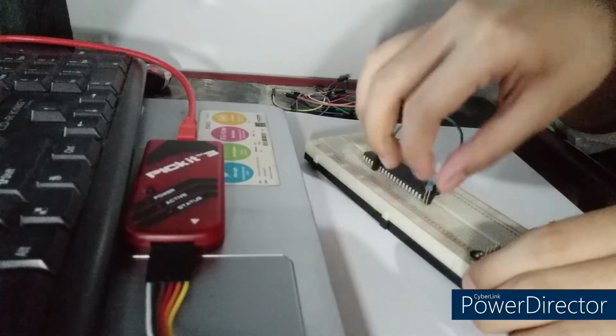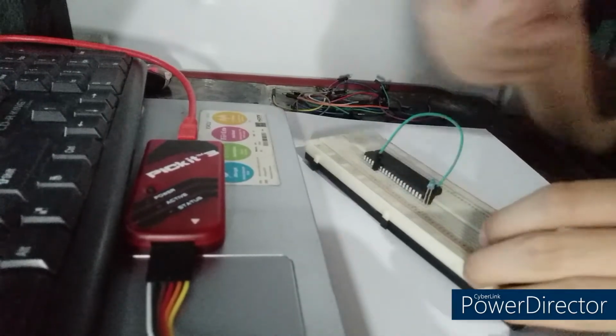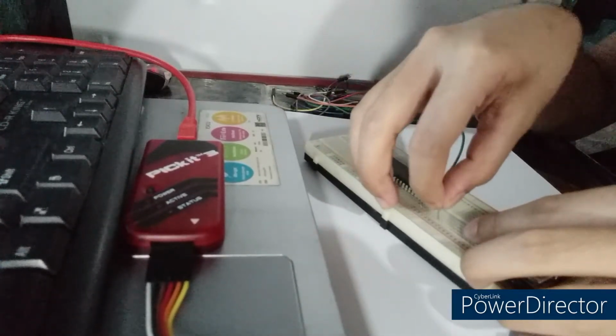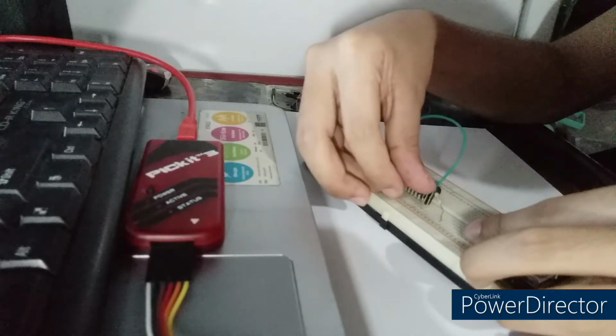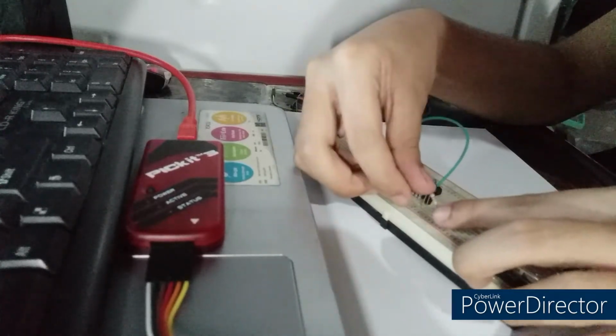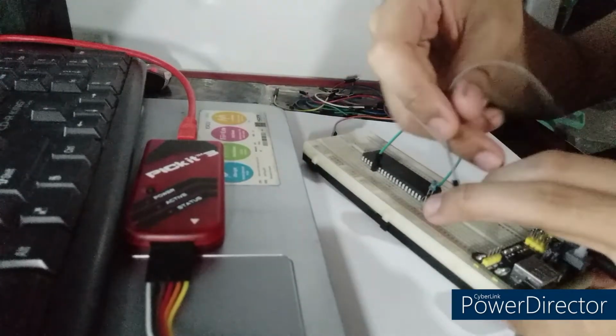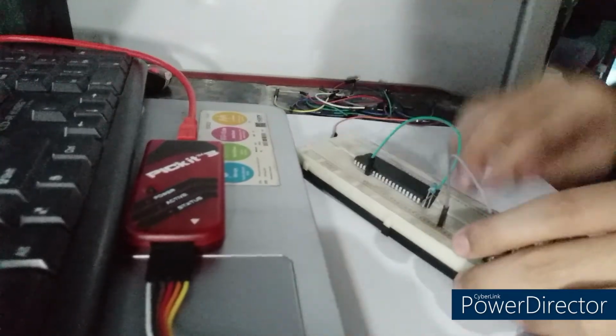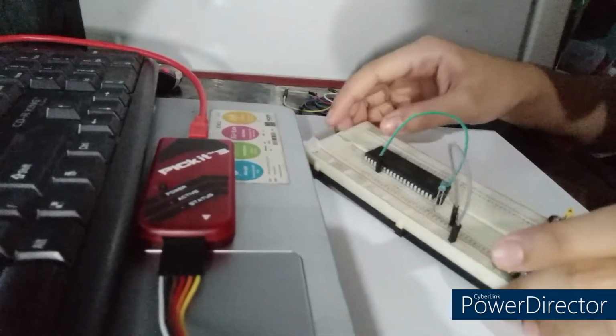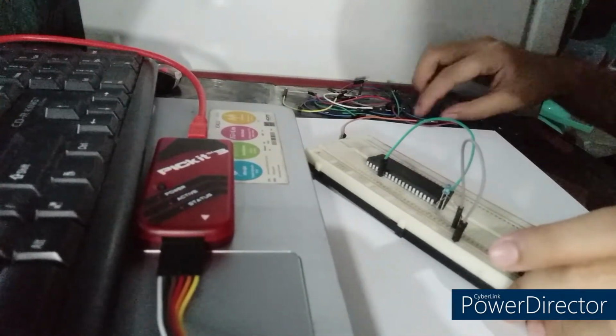So here's the LED, and we will be connecting a 220 to 360 ohm resistor so that the voltage will not be overloaded on our LED and it will not explode. And then let's ground our LED here. So let's ground it here. And after that, we will be connecting our VDD and our VSS.